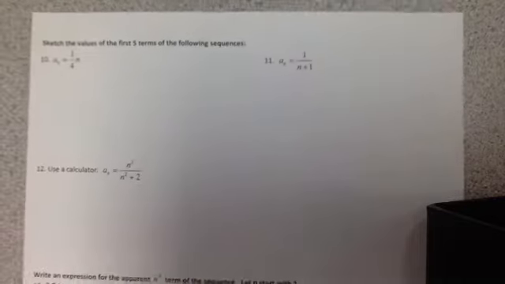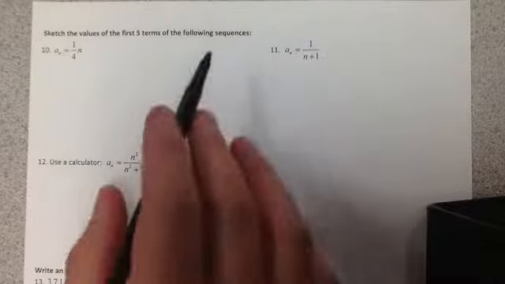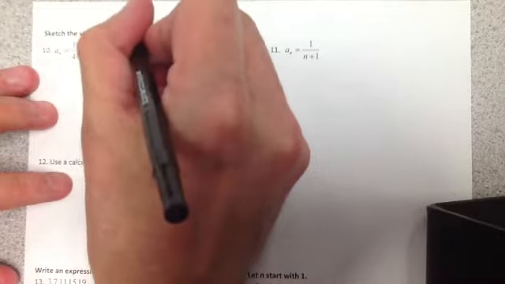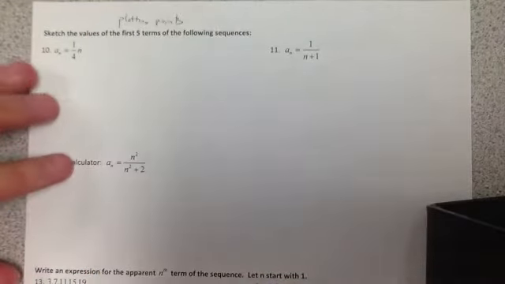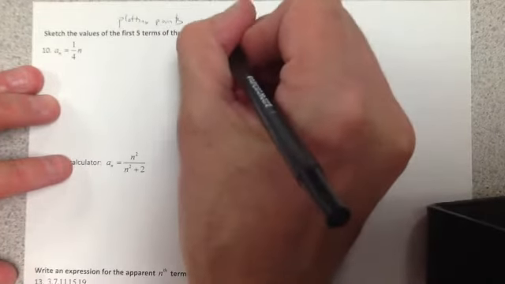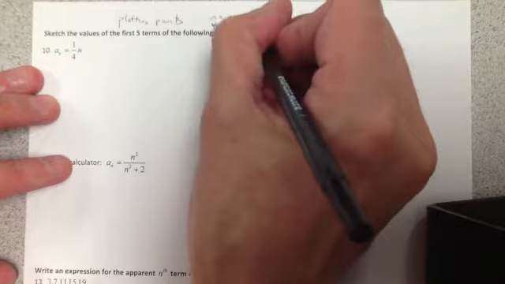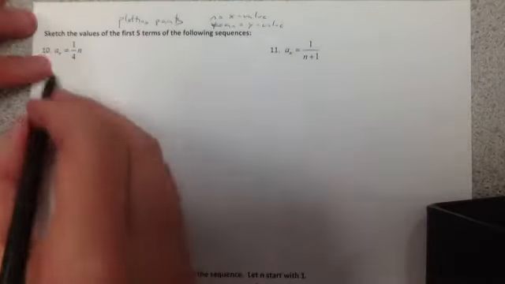All right. Now, for the next section, again, we're asked to this time sketch the first 5 terms of a sequence. This is like plotting points. That's all it is. It's plotting points, where n are your x values, and your a sub n are your y values. Okay? So very easy.